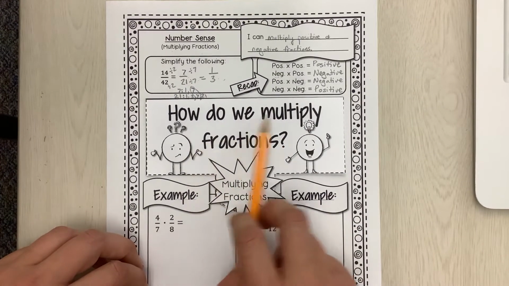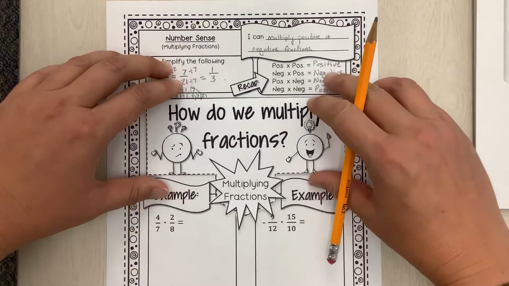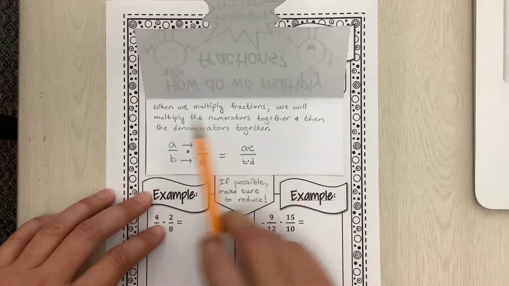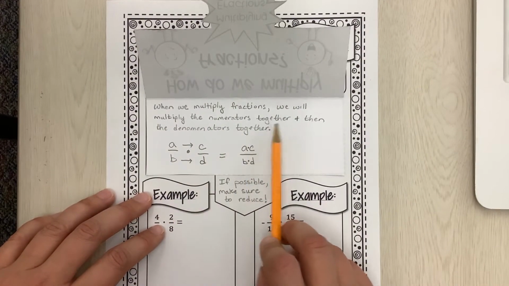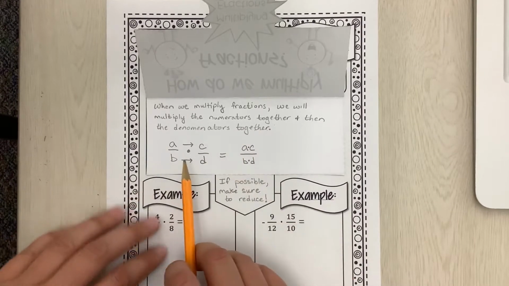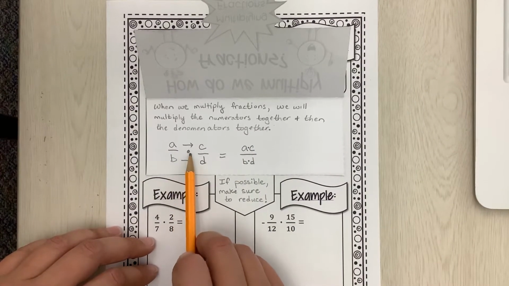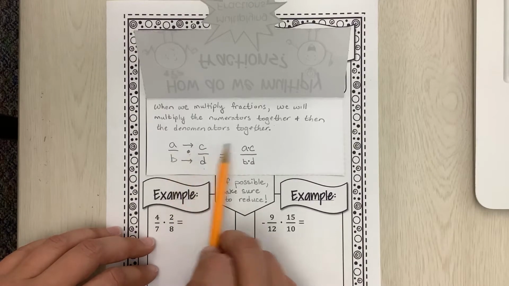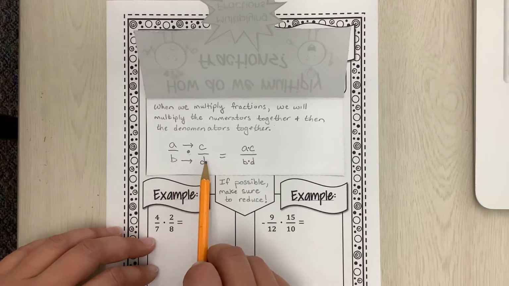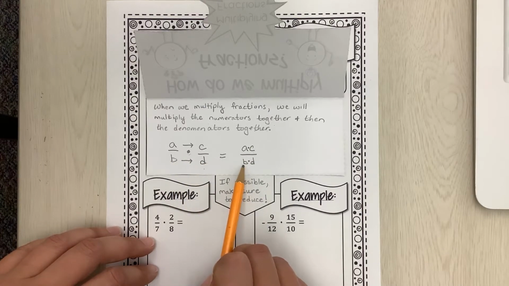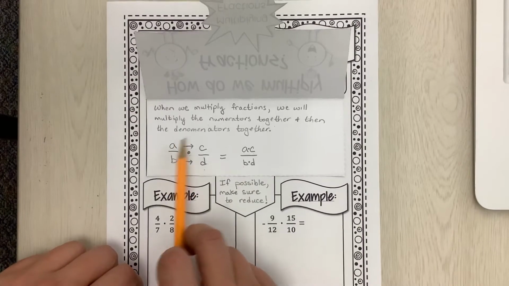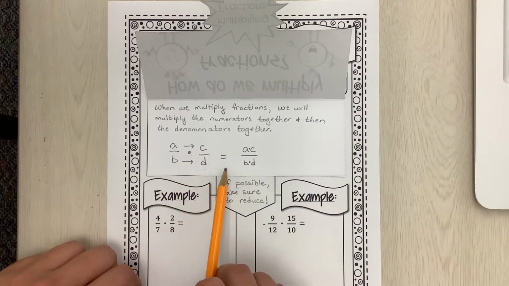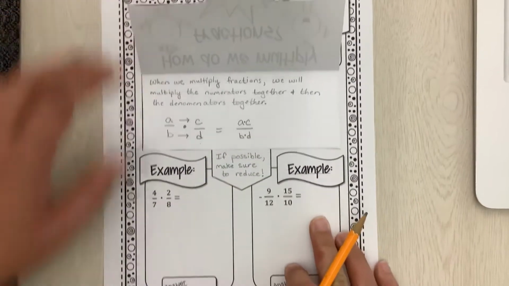So let's look at this. How do we multiply fractions? When we multiply fractions, we will multiply the numerators together and then the denominators together. So here's an example. A over B times, remember this dot means times, C over D. A times C and B times D, and it ends up this way. So let's do some practice of this. Multiplying fractions is pretty simple because you're just multiplying straight across the numerators and you're multiplying straight across the denominators. So let's give it a try.